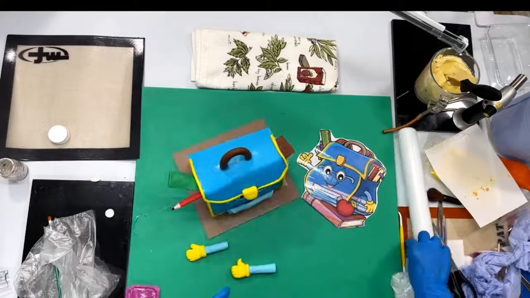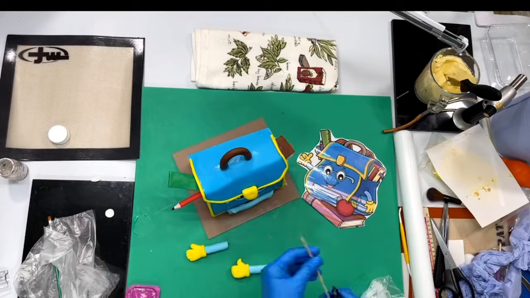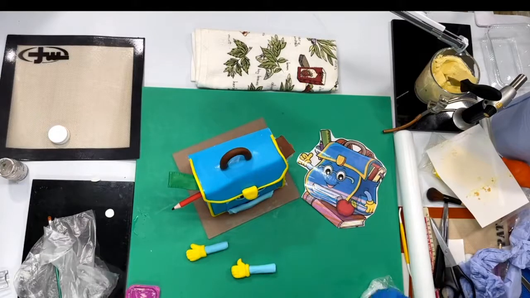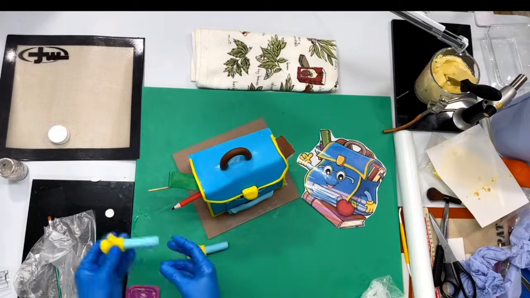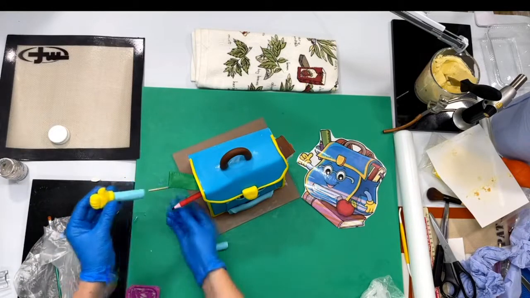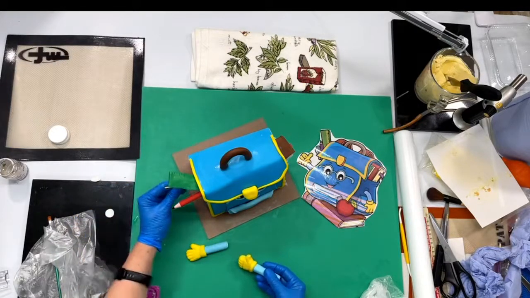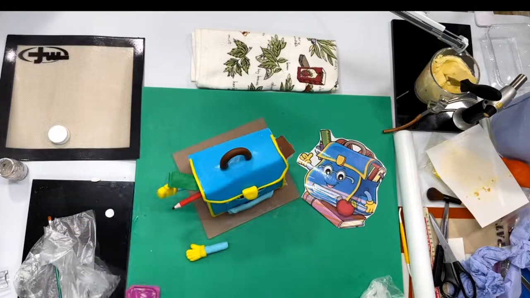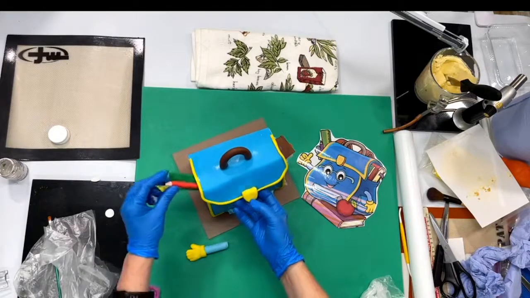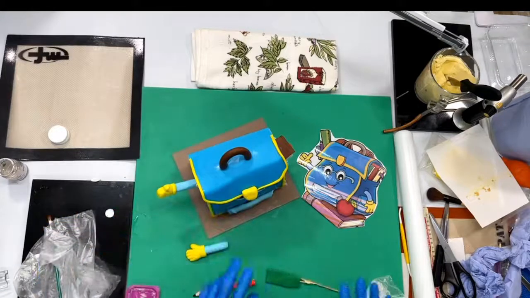Okay, so we get one of the wooden skewers, and we cut maybe that much, insert on one side so that you can place the arm in here. Okay, I have to work out how to place this first, because it just doesn't look great.